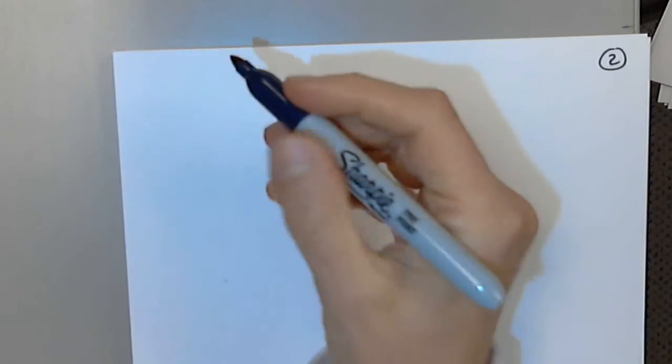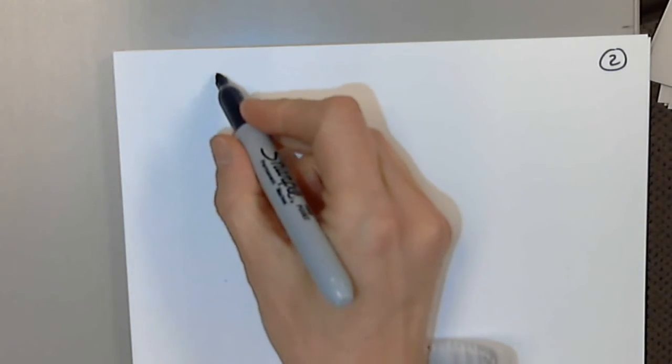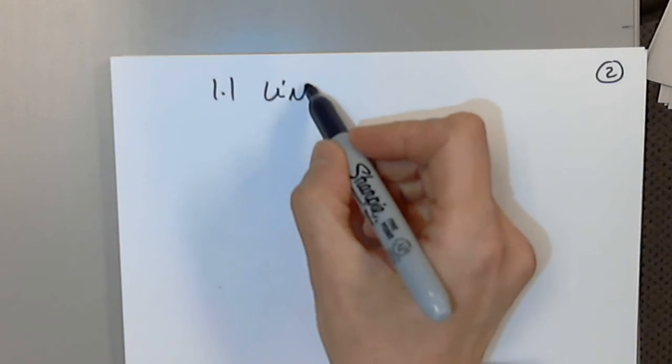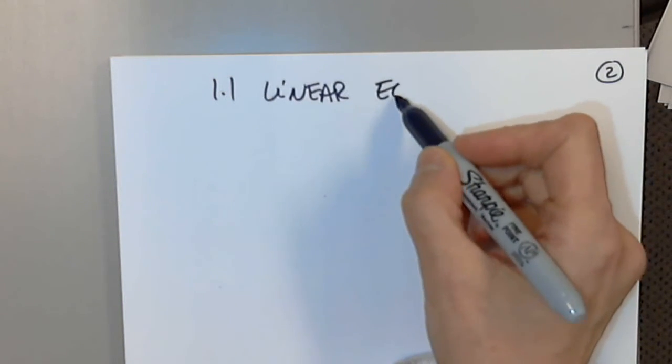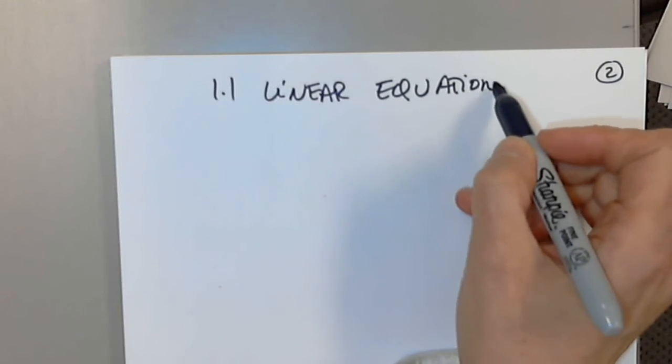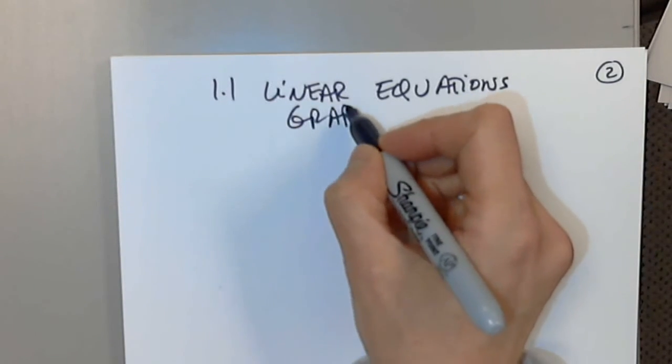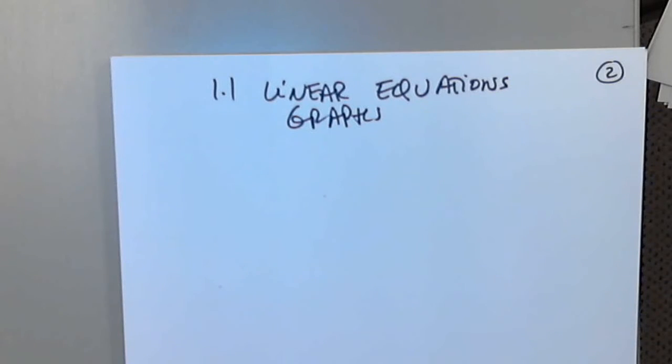Okay. Now, I like to start with 1.1, which is, I know I only have 15 minutes left, 1.1, linear equations, graphs, and so on and so forth.